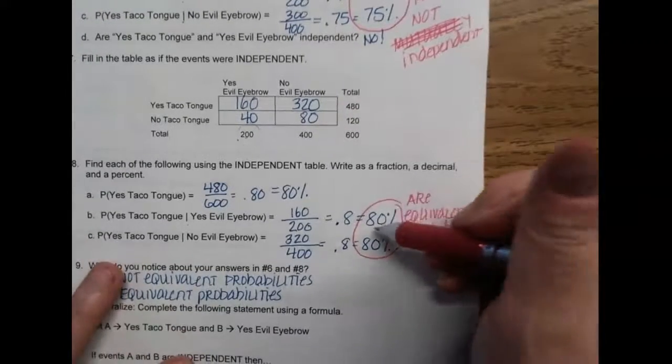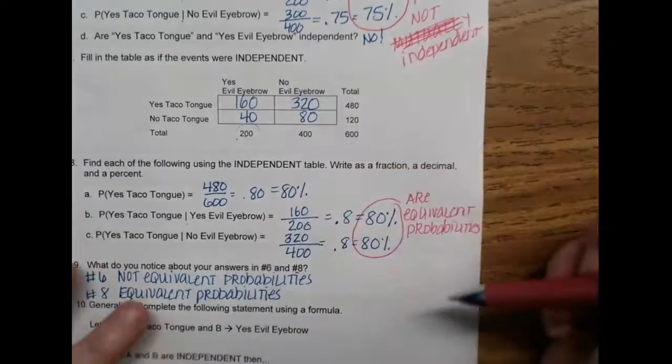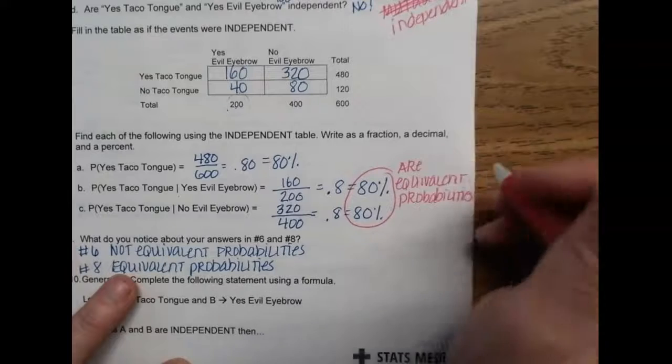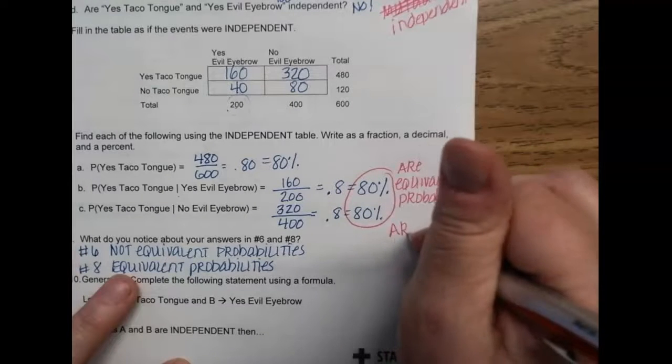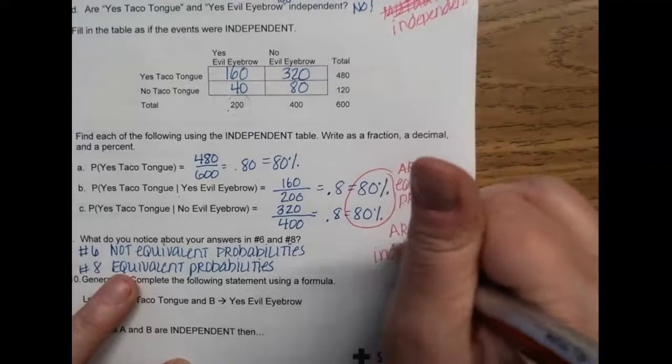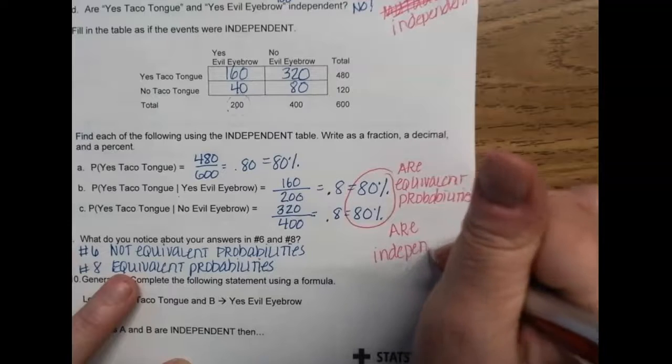And if they are independent, it doesn't matter which of these categories, it doesn't make any difference.